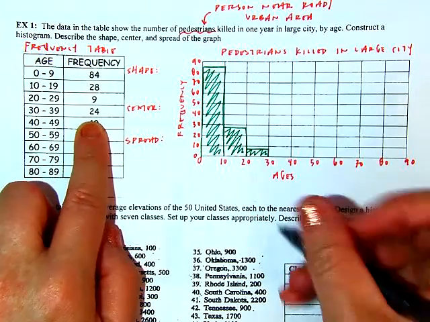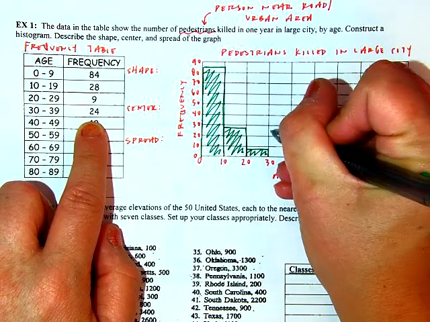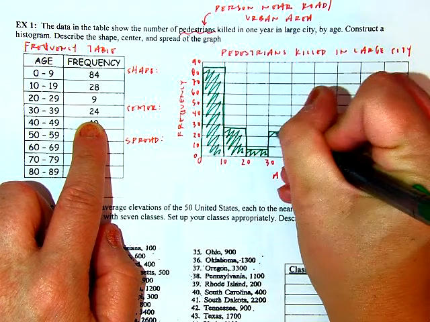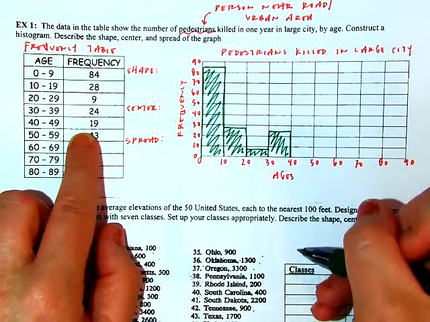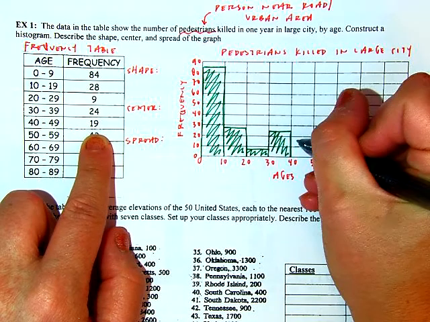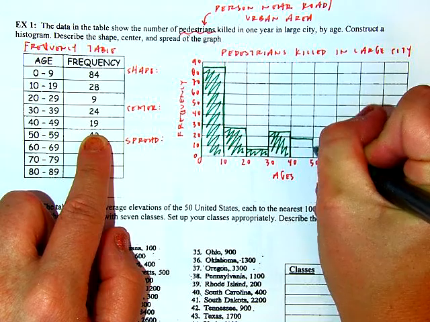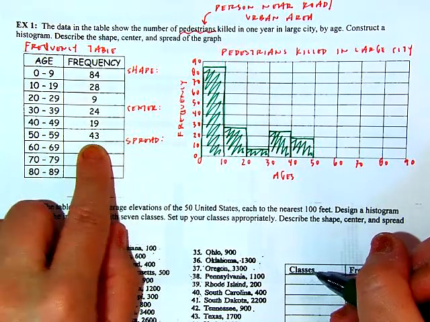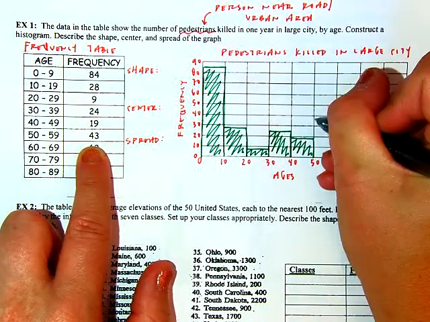30 to 39 is 24. So right in here. 40 to 49 is 19. So right about there. 50 to 59 is 43.